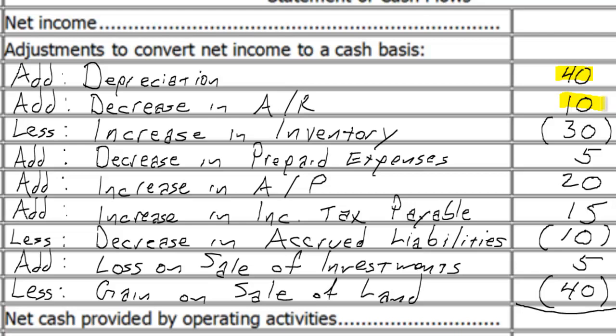An increase in inventory. Well, if we had an increase in inventory of 30, that really means that we bought more than we sold. Cost of merchandise sold takes care of the cost of the merchandise that we sold, but some of our inventory wasn't sold. So an increase in inventory, think of it this way, you bought more inventory than you sold, therefore you have a negative cash flow of 30, so we'll subtract that.